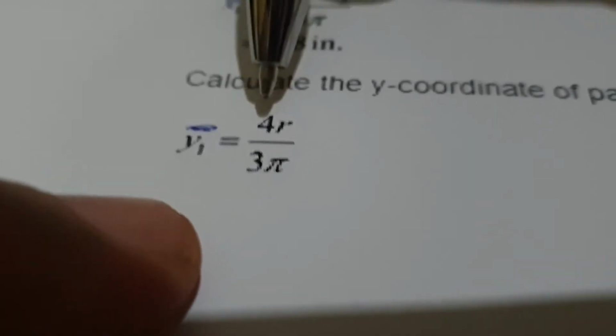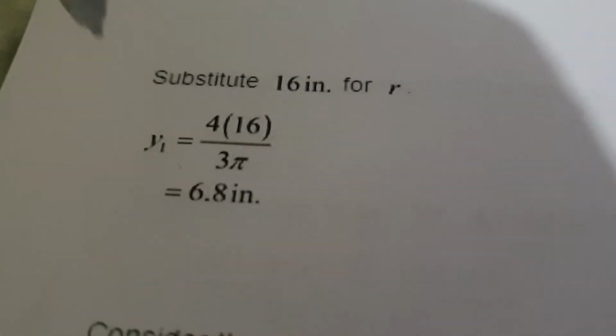On the y-axis, it's 4 times r over 3 pi, which means 4 times 16 over 3 pi, 6.8 inch.